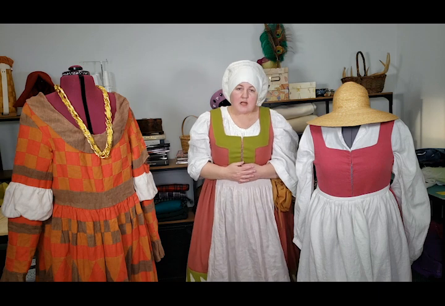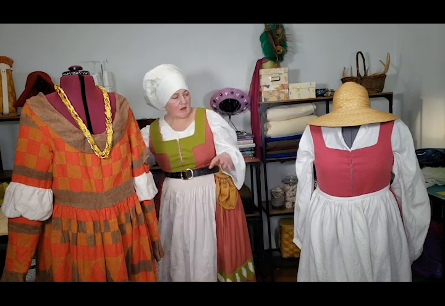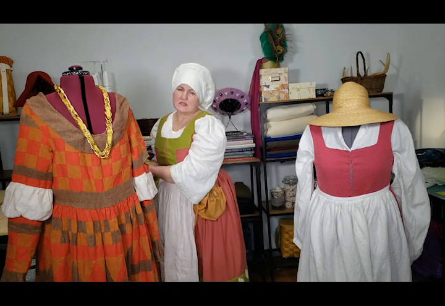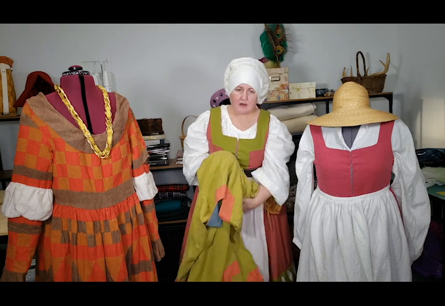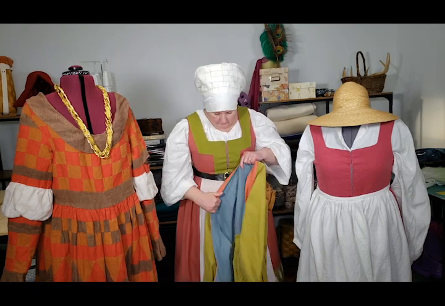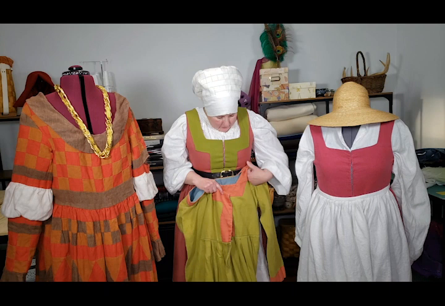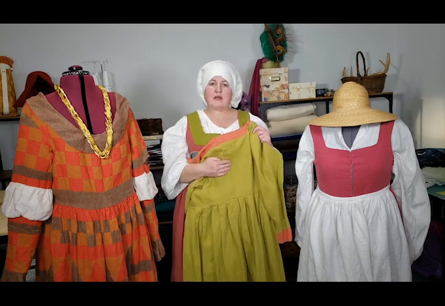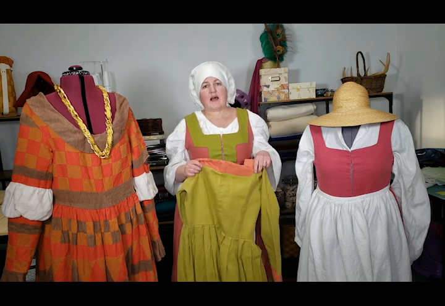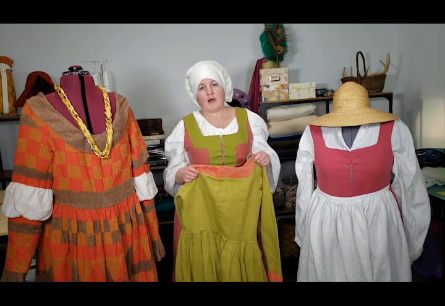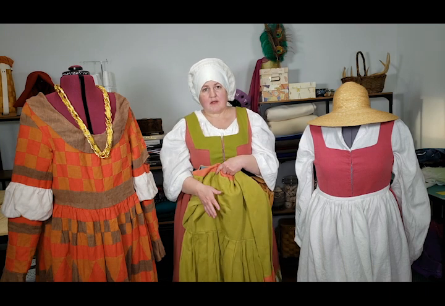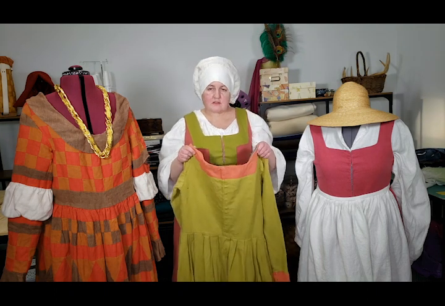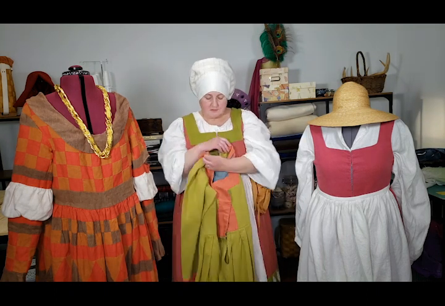So let's talk about construction for a bit. All of these dresses, despite the differences, are basically made in the same way. You have a bodice pattern. You have a bodice, one side, and then you have a back with a seam down the back, because this is a fitted bodice, and very few people have a back that doesn't have a curve in it. So those are your pieces for your bodice. 2 fronts, or 2 backs, 2 fronts.